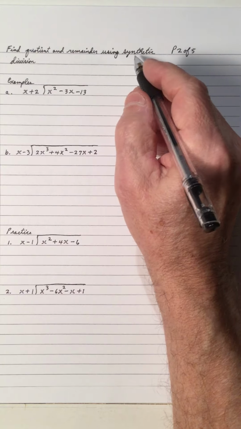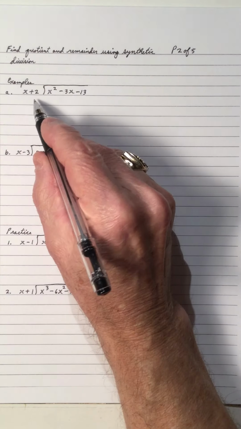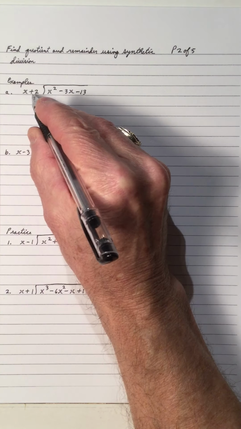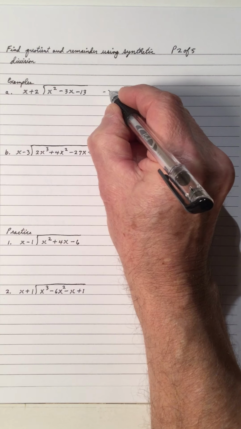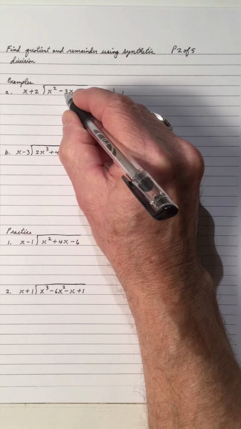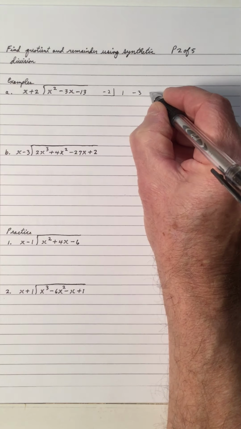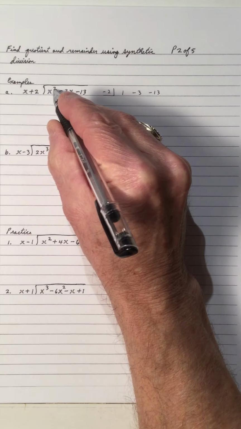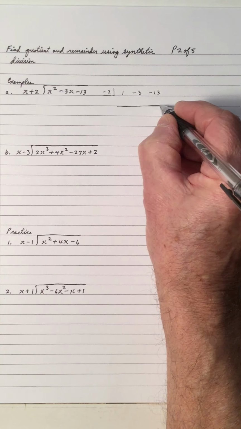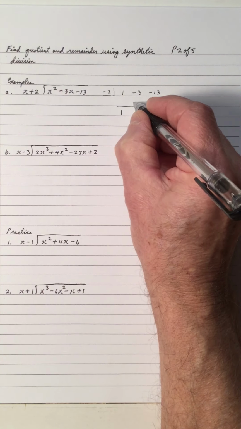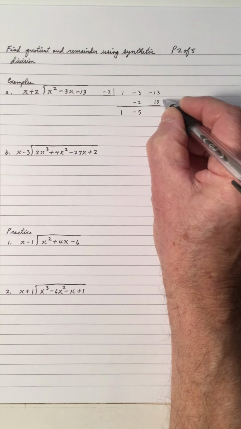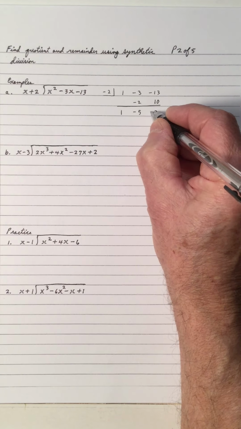Find the quotient and remainder using synthetic division. Instead of dividing by the long method, let's use synthetic division. This is x plus 2, so we put a minus 2 here, and we go 1, negative 3, and negative 13. Notice the x squared, x, constant is in descending order. Draw a line, bring down your 1, multiply, negative 2, add, negative 5, multiply, 10, add, negative 3.